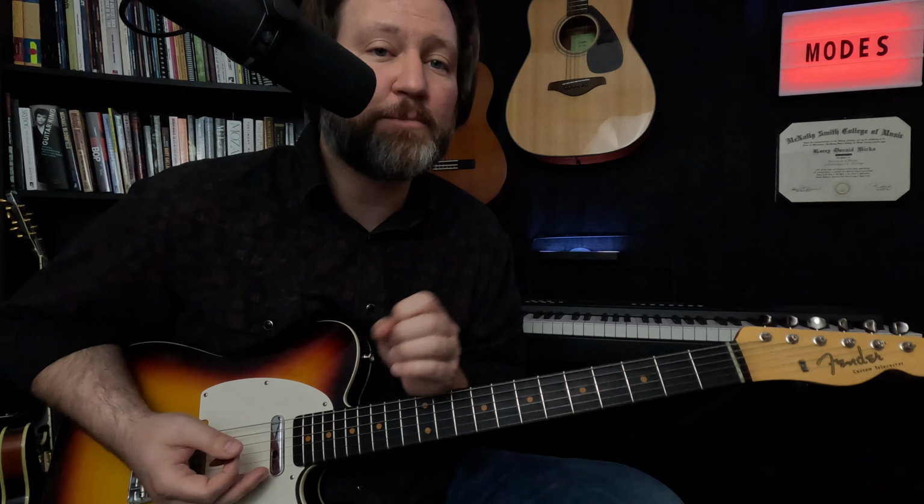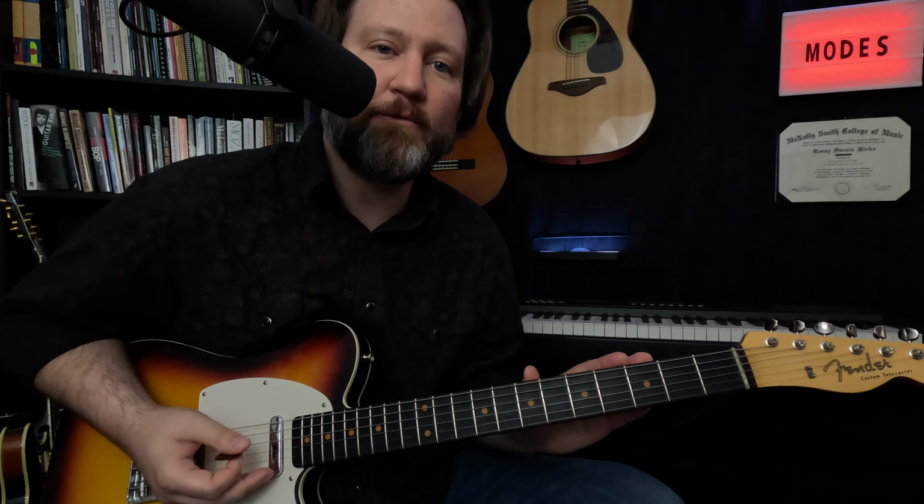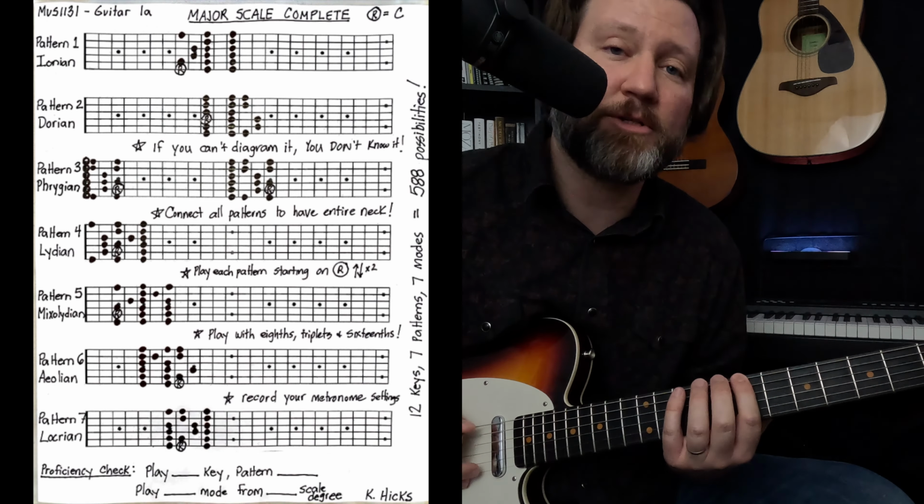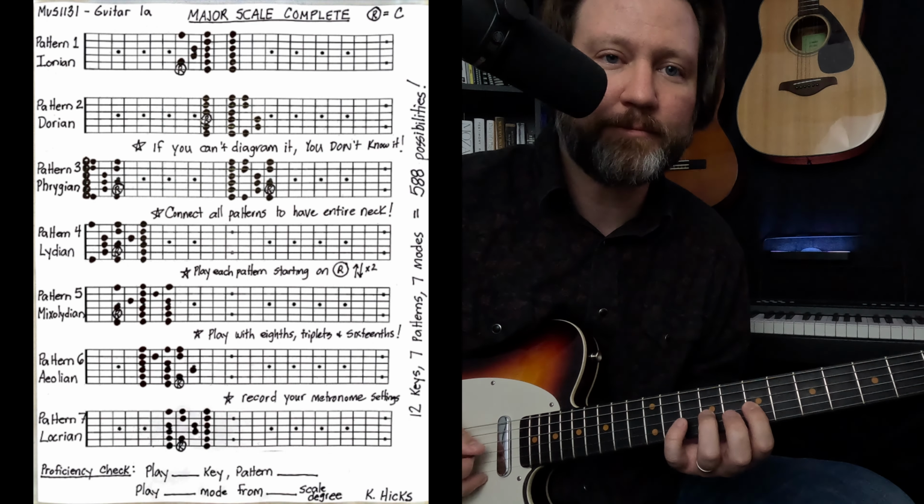So now if I wanted to do G Mixolydian from the 3rd scale degree, G Mixolydian is the 5th mode and the key is C major. The 3rd of G Mixolydian is going to be a B tone. So what pattern starts on the note B in the C major scale? That would be B Locrian.